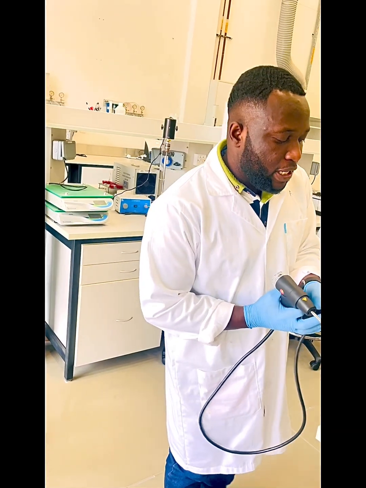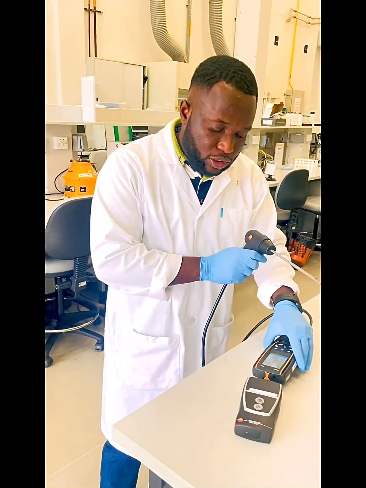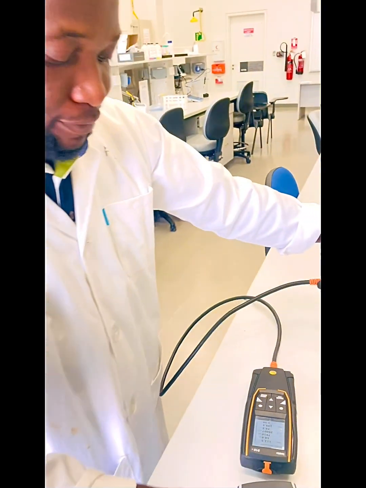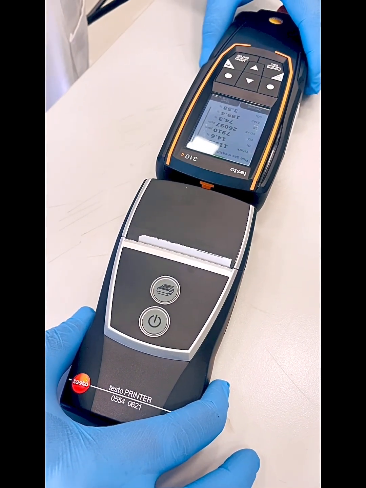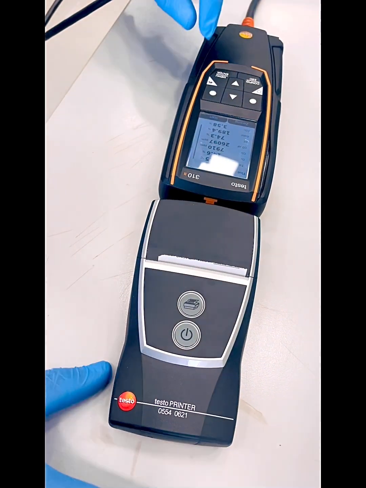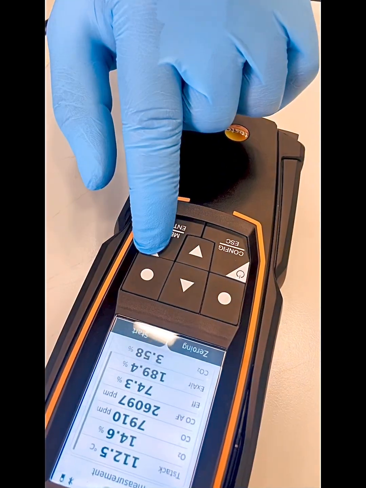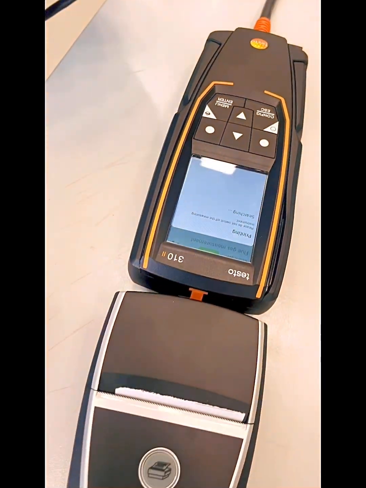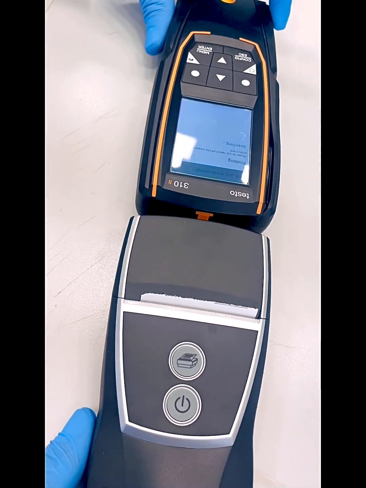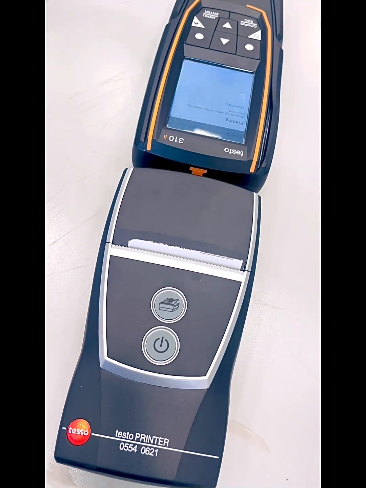So to finally conclude, we'll have to print our results. This is our printer here. It is connected by Bluetooth. So I put them together this way, and then I'll click on the print button. If I click on the print button, it shows printing. So I'll wait for the printer to give me the output of my results.